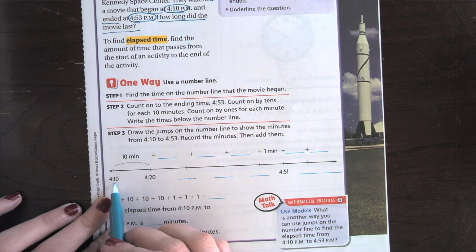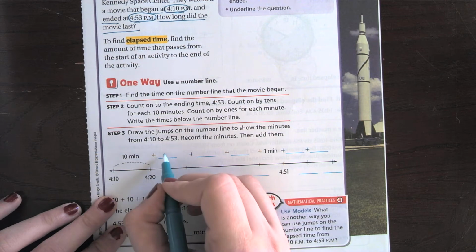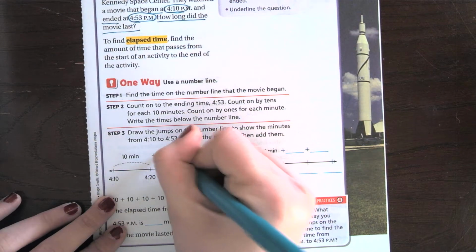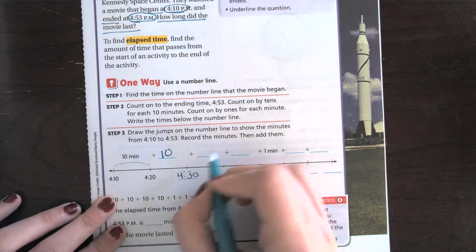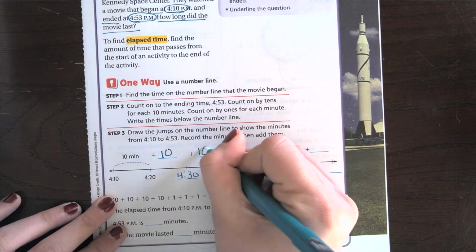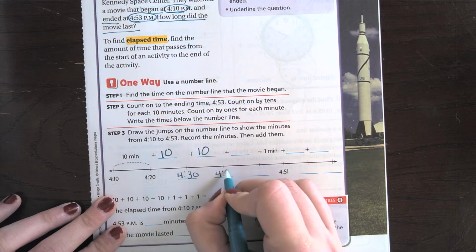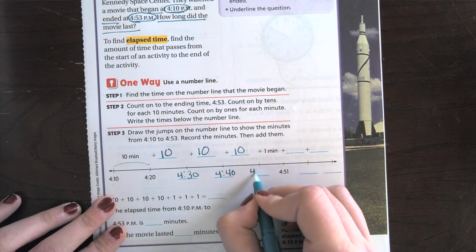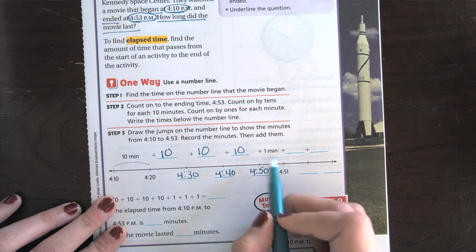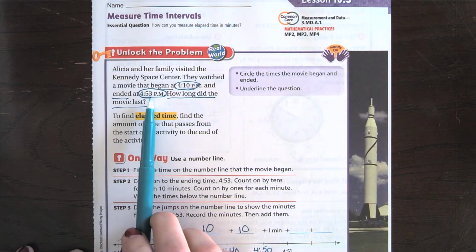So 4:10 to 4:20 is 10 minutes. So 4:20 plus another 10 minutes would be 4:30. Plus another 10 minutes, because I'm not quite to the 50 yet, would be 4:40. Plus another 10 minutes, which would be 4:50. Now I need to start counting by ones because I only need to get to 4:53.